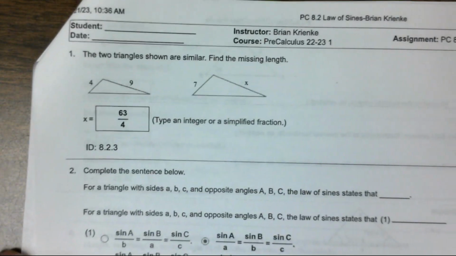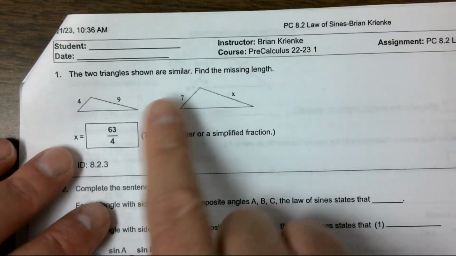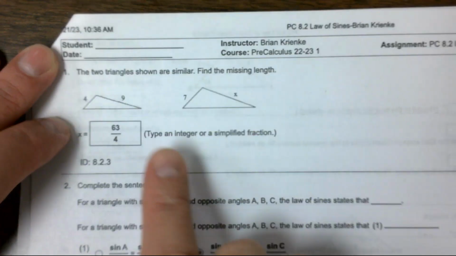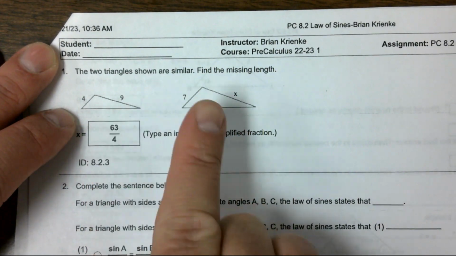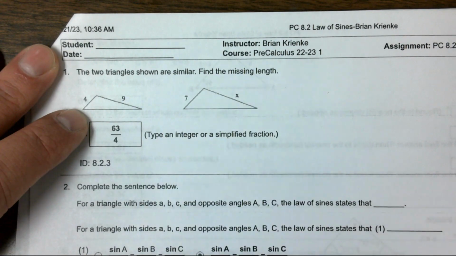Okay, so then let's get started. The first one's talking about similar triangles. And so again, relating it to geometry, you've got a 4 and a 7 that go together.